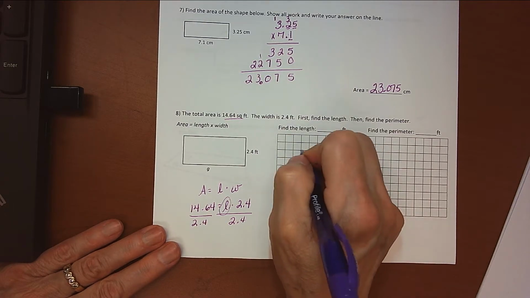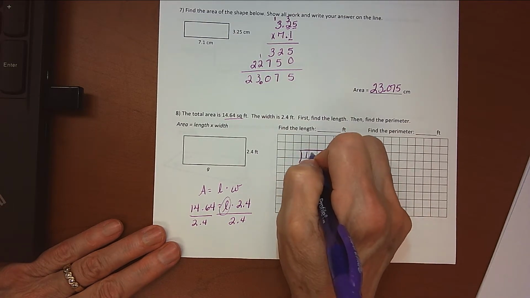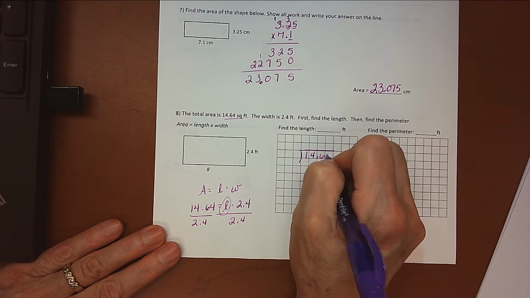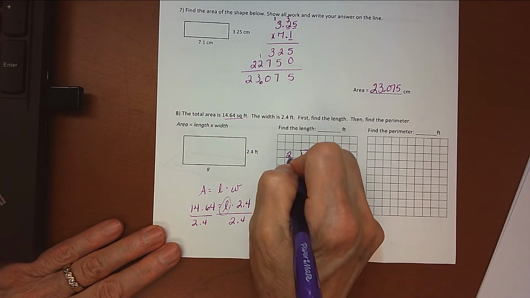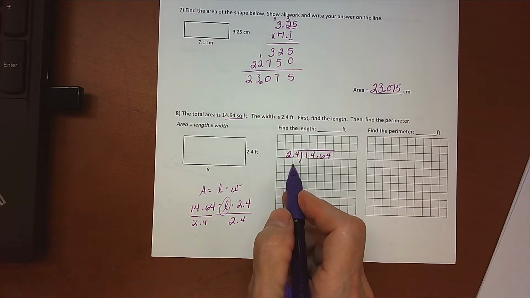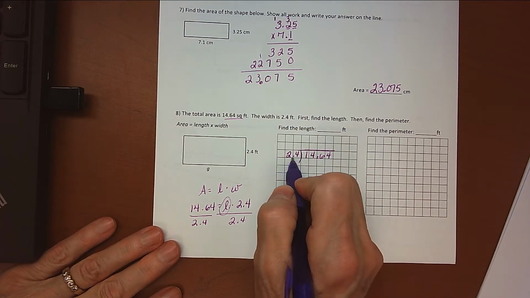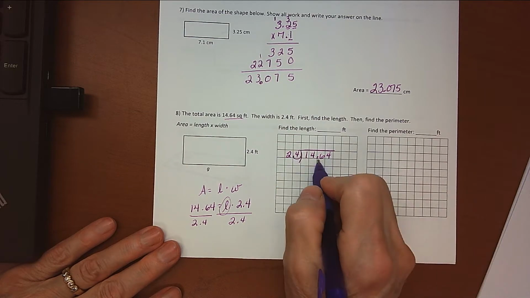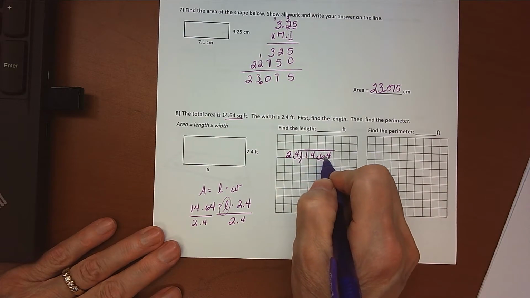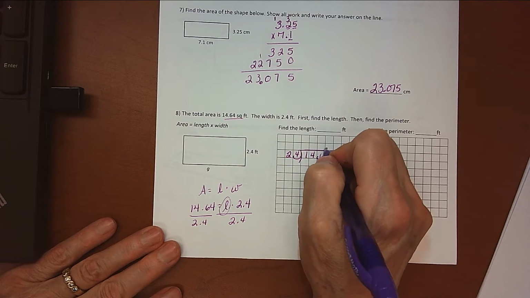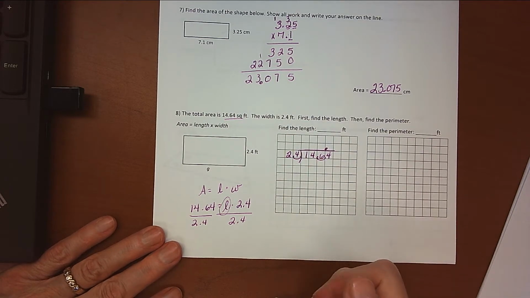So I'm going to take my 14 and 64 hundredths, and I want to divide that by 2 and 4 tenths. Since I have a decimal number outside in my divisor, I'm going to slide that over one place. So I have to do that in the dividend as well, the number I'm dividing into, so the decimal point comes up right between the 6 and the 4.